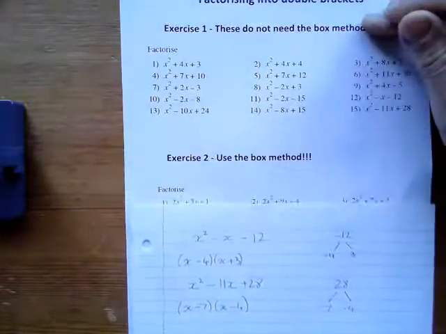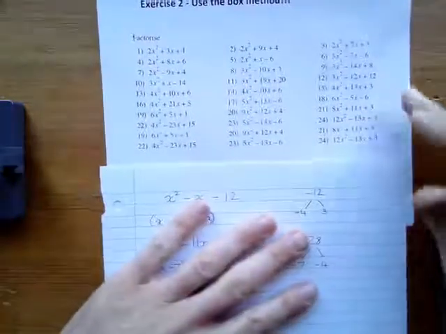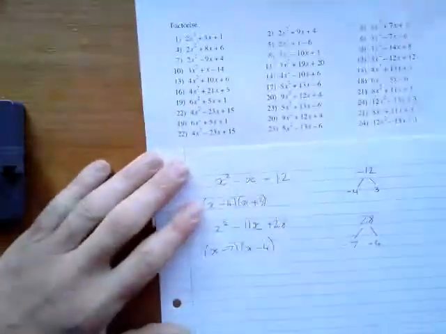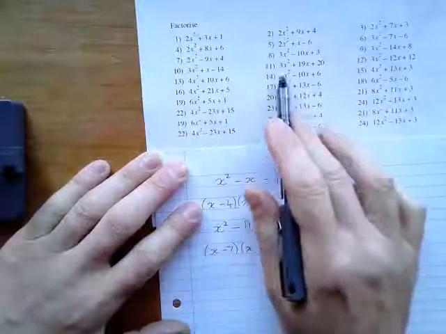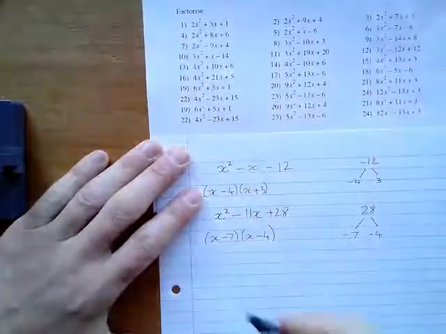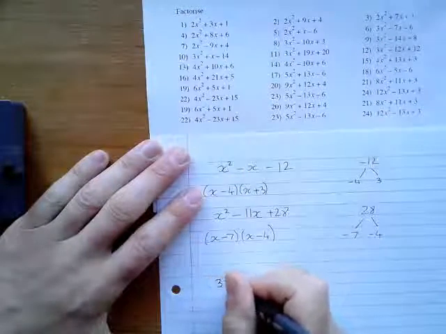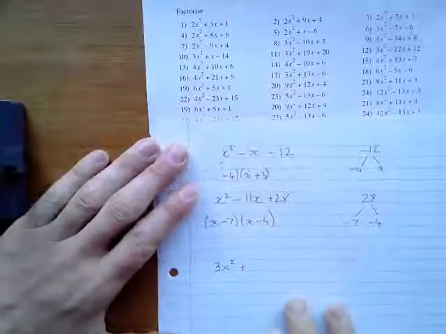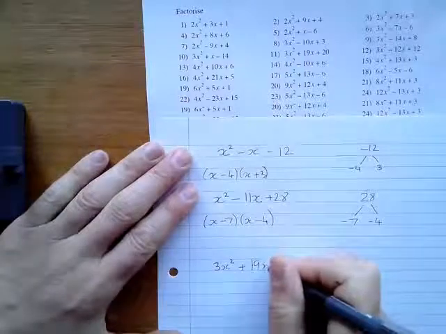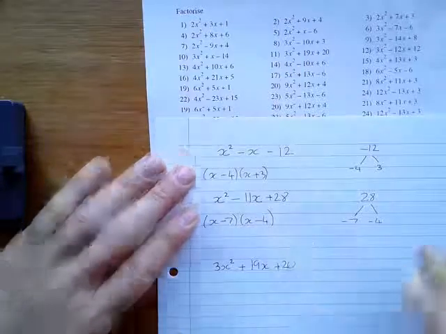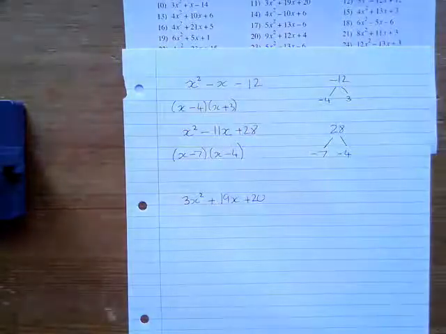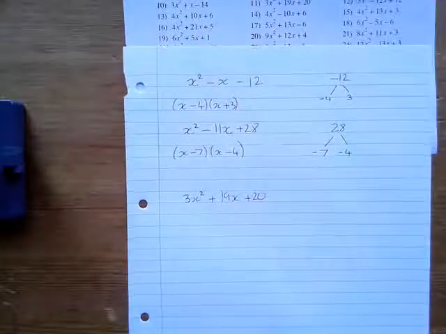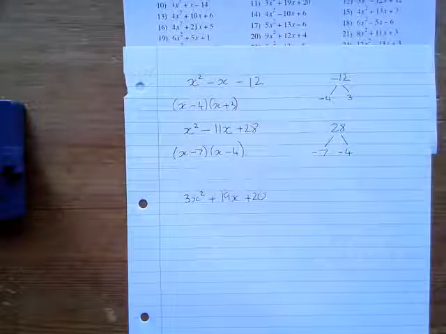Right, now we're on to these ones, the box method ones. And I'll pick one with all pluses to start with, to make it as easy as possible for me to explain this. Let's do number 11. 3x squared plus 19x plus 20. Let's do it our way to start with, something you're familiar with, and then I'll show you the new way of doing it, which I think you'll gradually start using and prefer.